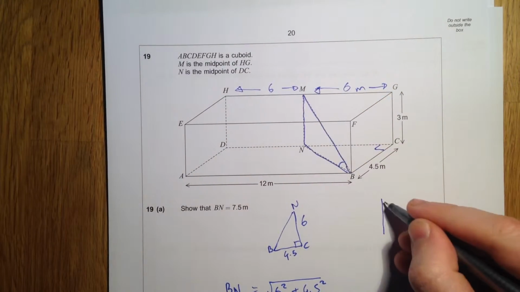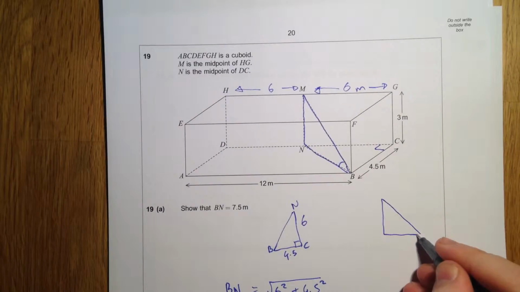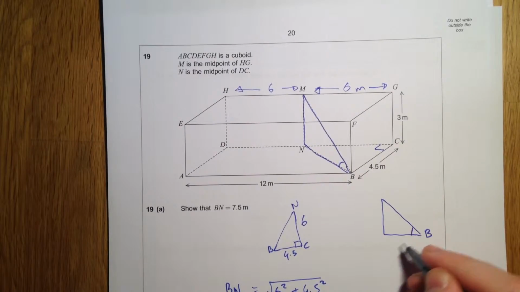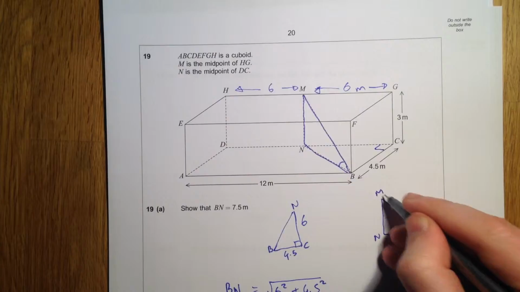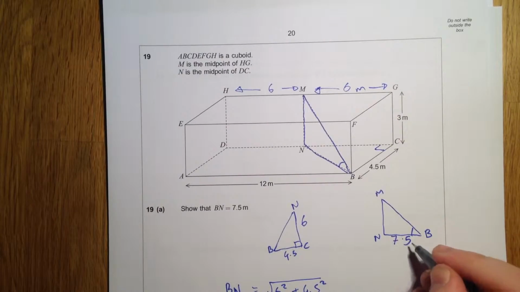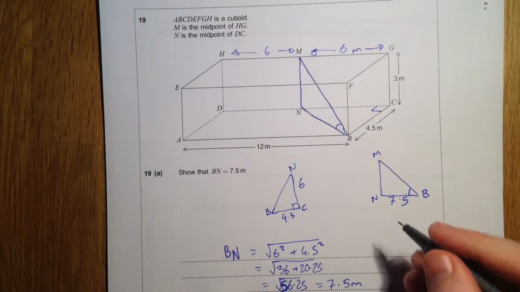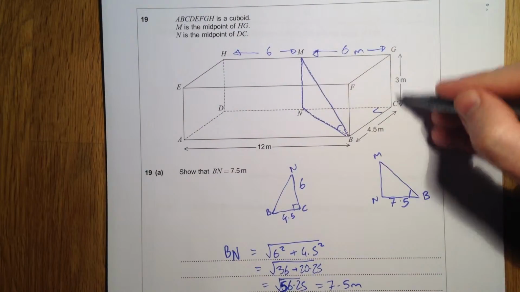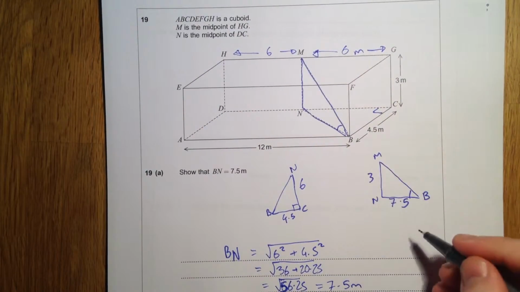So if I draw in that triangle, we've got B here, N and M. We know the length of BN is 7.5 from the previous question, and we know the height here because it's the same as the height here, so it is 3.